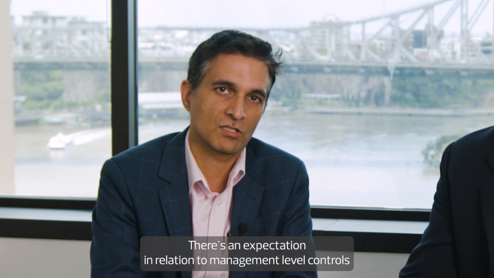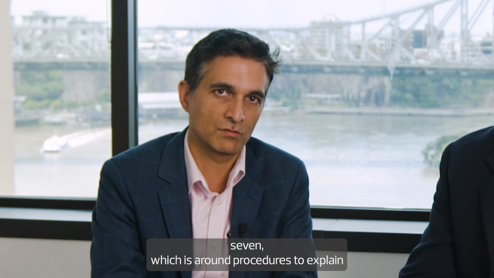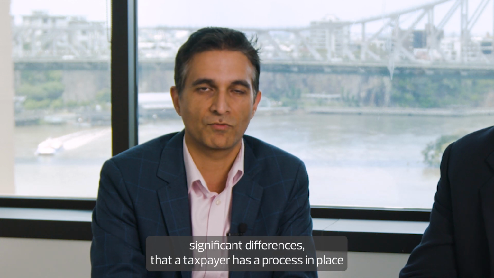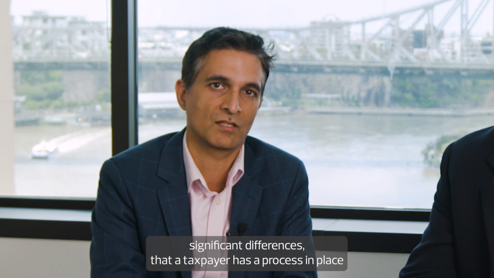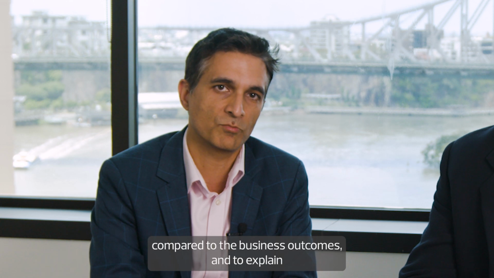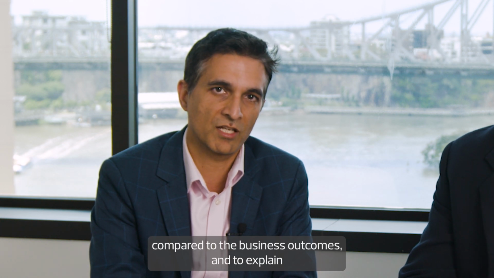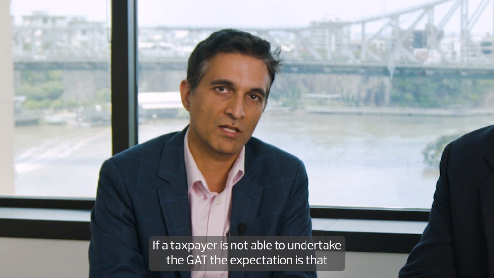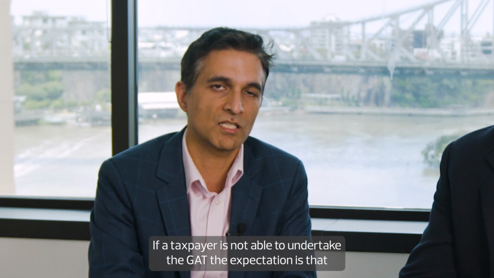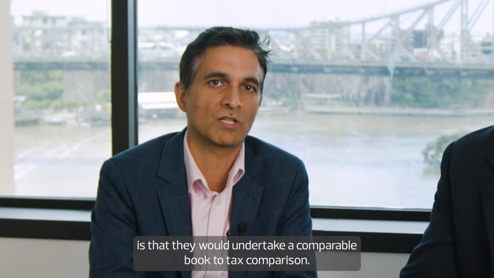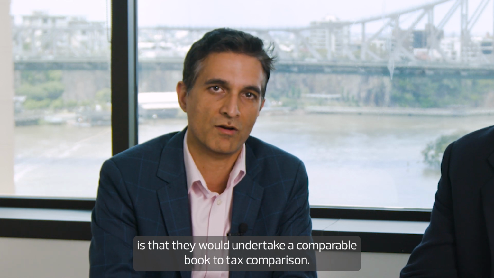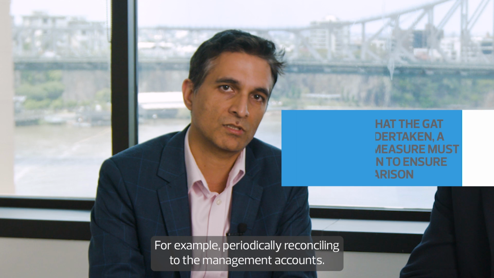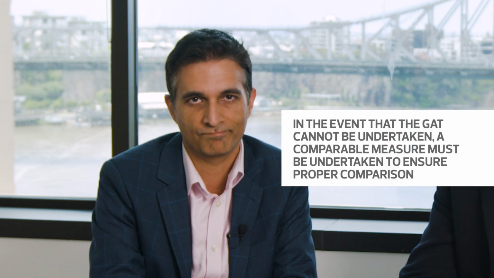There's an expectation in relation to Management Level Control 7, which is around procedures to explain significant differences, that a taxpayer has a process in place to explain BAS reporting of GST payable and GST receivable compared to the business outcomes, and to explain variances in comparison to financial statements. If a taxpayer is not able to undertake the GAT, the expectation is that they would undertake a comparable book-to-tax comparison, for example, periodically reconciling to the management accounts.